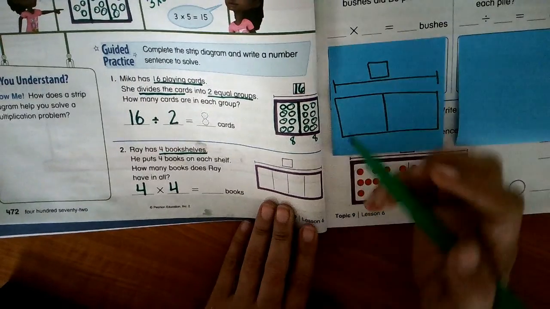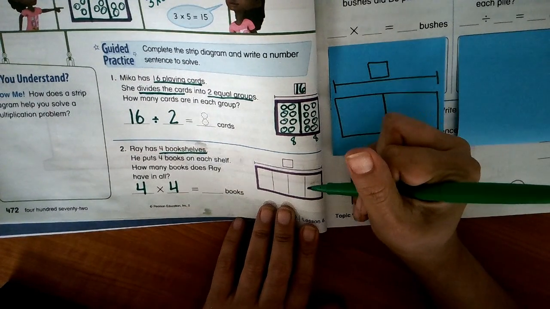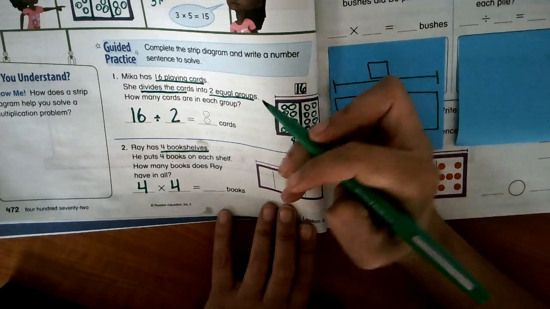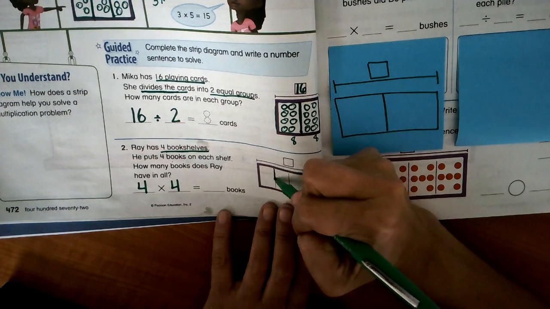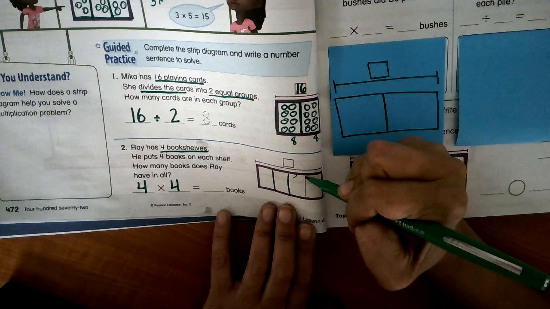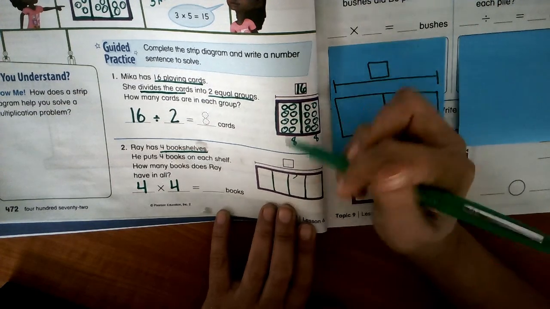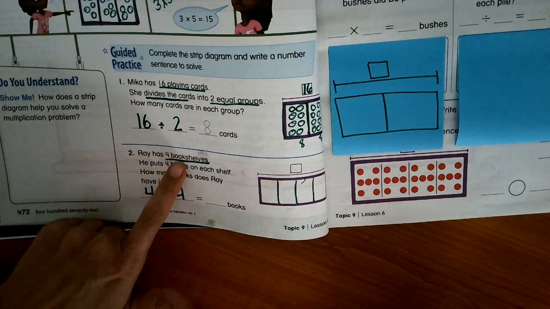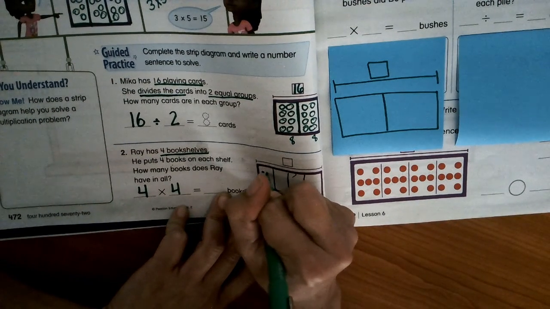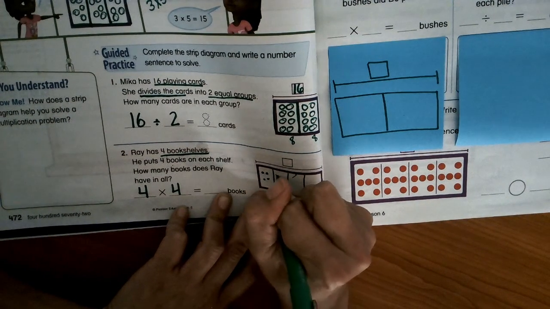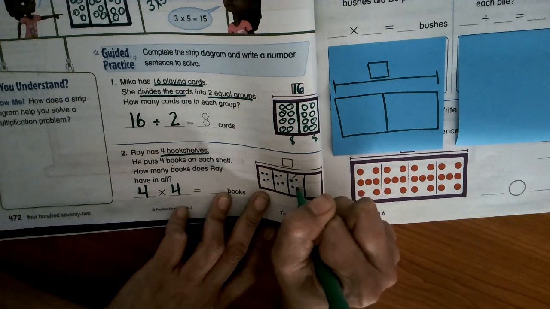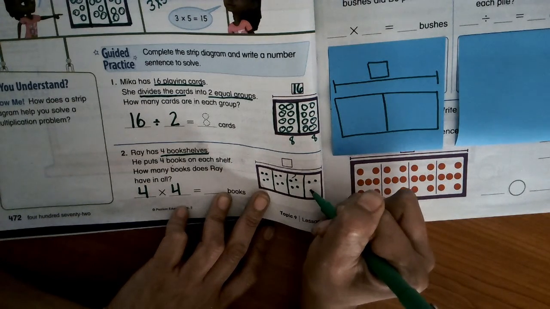Our strip diagram is going to be broken into 4s because those represent our bookshelves. So 1, 2, 3, 4. Now it has 4 squares. And it tells us that each bookshelf has 4 books. So I know that this one has 4, this one has 4, this one has 4, and this one has 4.